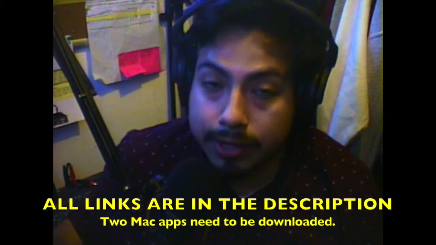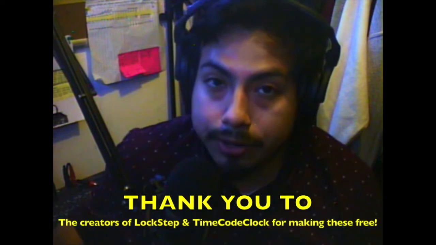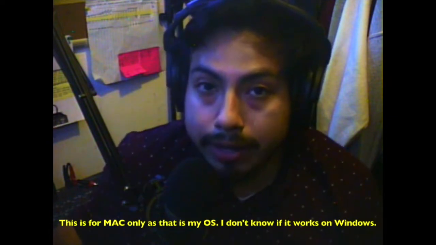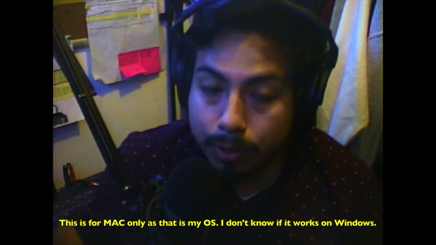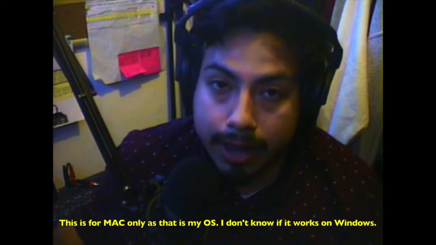This will save you a ton of money and a bunch of headaches if you're using older generators and decoders which you do not know how to hook up to your computer. Be warned, this is only for Mac users. I do not know if this will work on Windows. You can try, but I am not too sure as I use a Mac computer. So let's get into it.